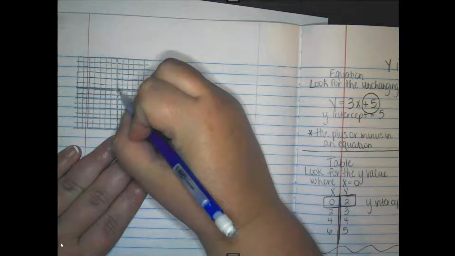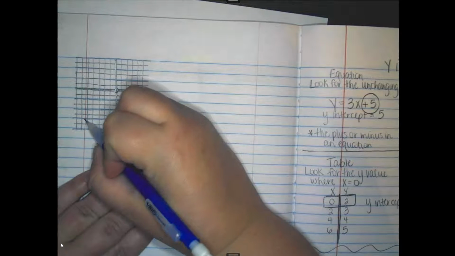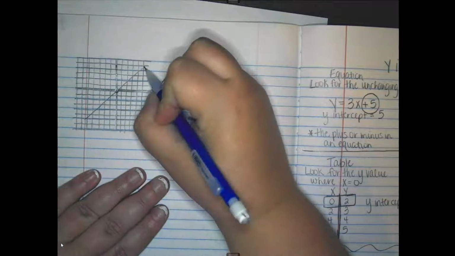Alright, I'm going to pause this video while I finish drawing this. I want you to pause it also, and I want you to push play when you're done drawing a grid. Alright, so hopefully you have your first grid drawn, and I want you to put a dot through the center, and I want you to draw a line that goes through the origin.